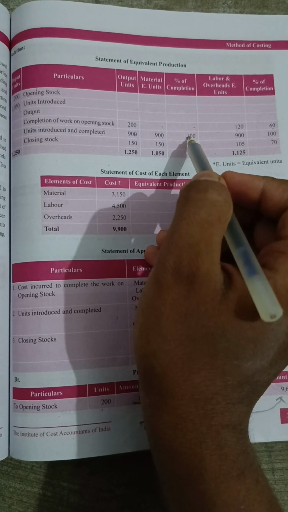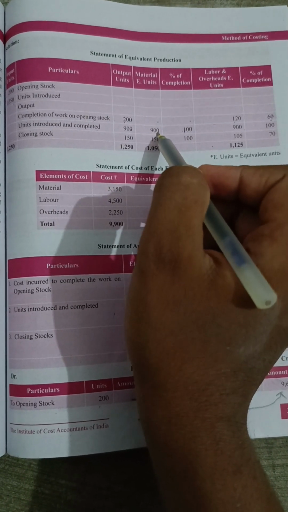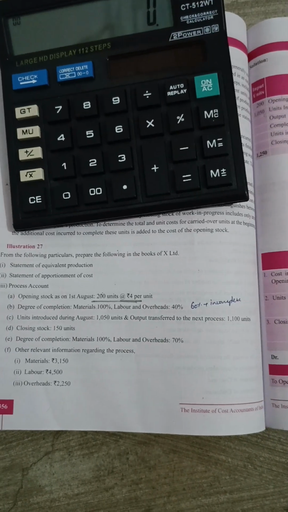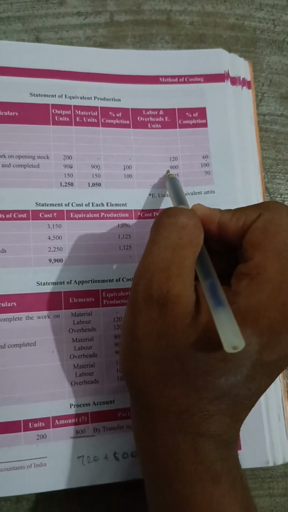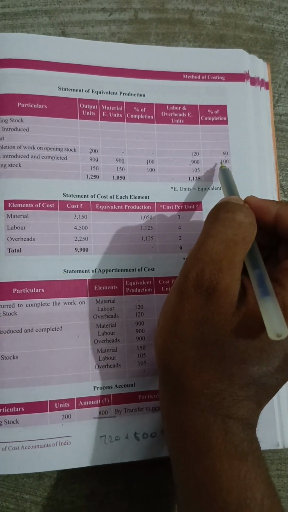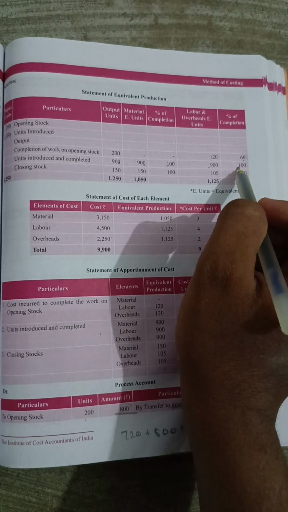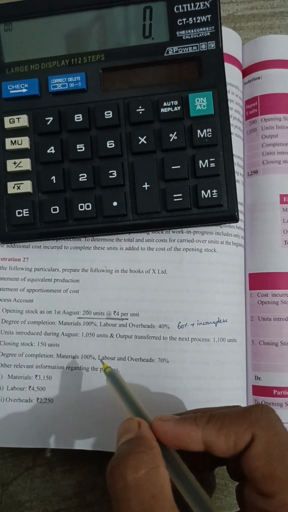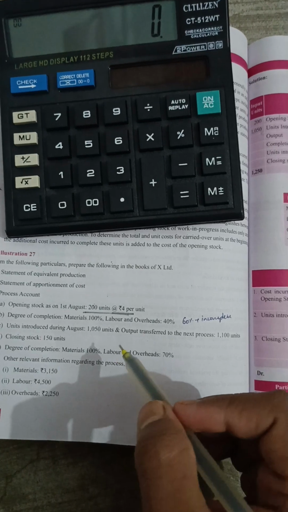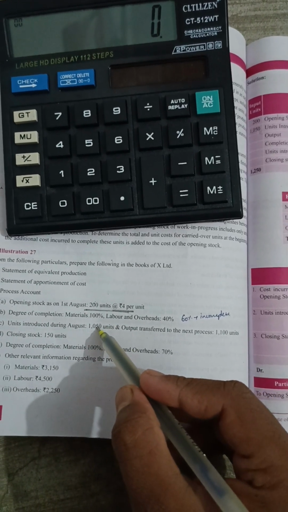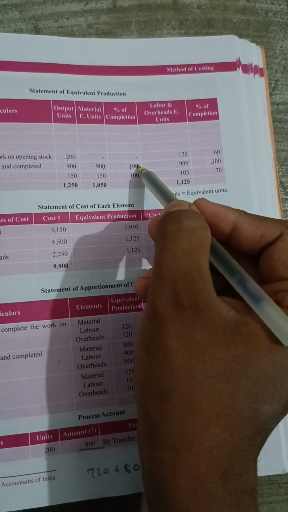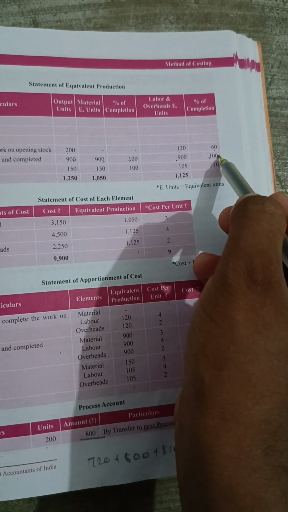Like 900 into 100% equal to material units 900, and the same value for labor and overhead, 900; only the completion of work will differ. Since for units introduced no percentage of completion is given here, we assume the percentage of completion is 100 for material and labor and overhead.